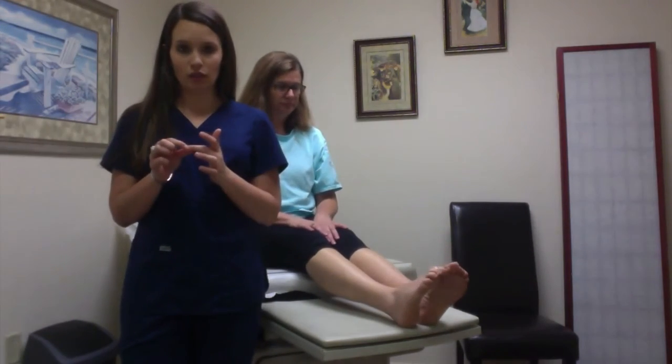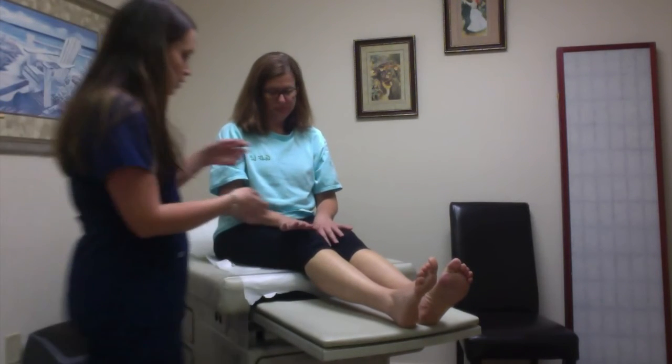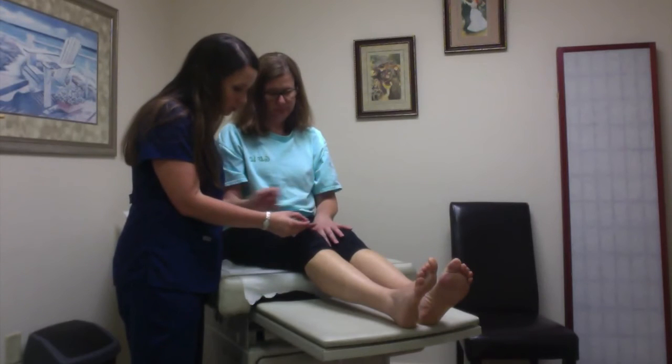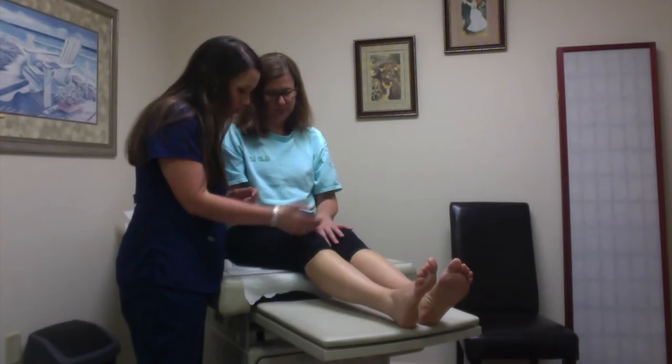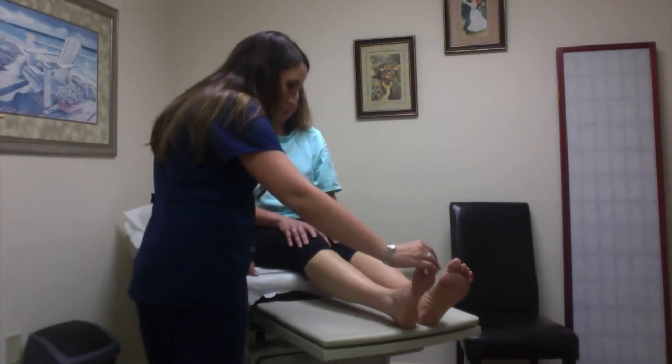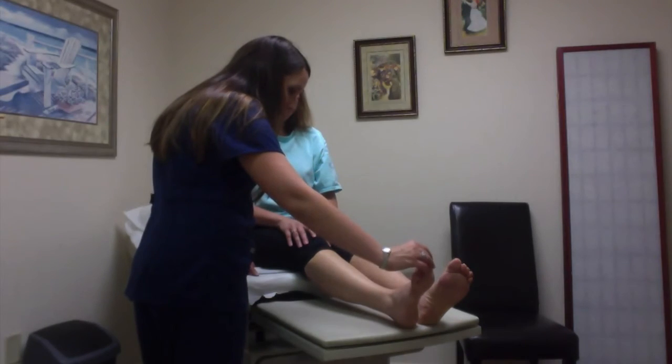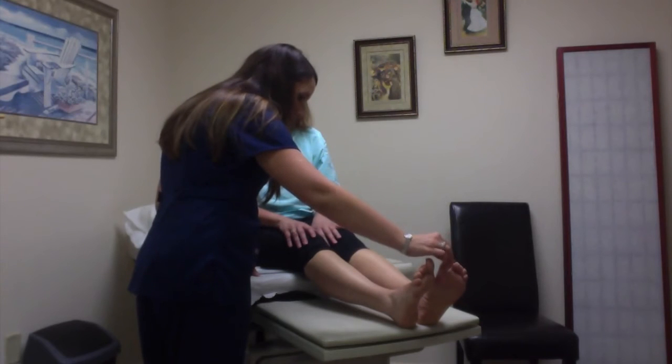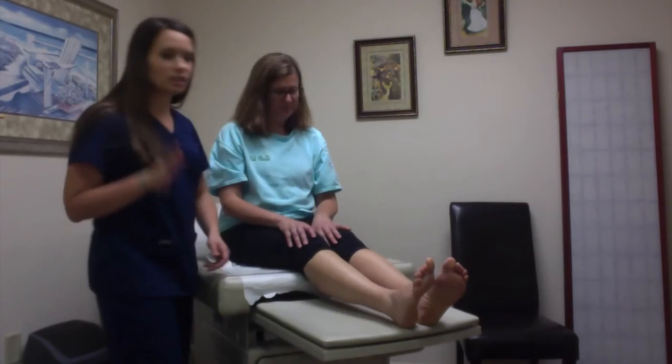So next, I'm going to assess capillary refill in the fingers and the toes. We expect capillary refill to be less than 3 seconds. So it's a very quick capillary refill. Okay, so less than 3 seconds by far.